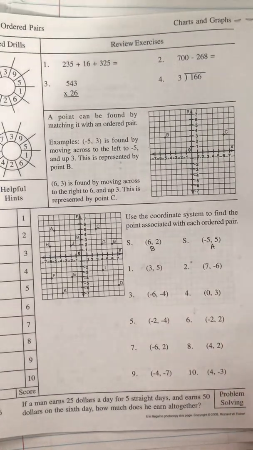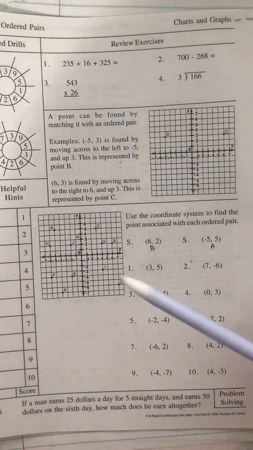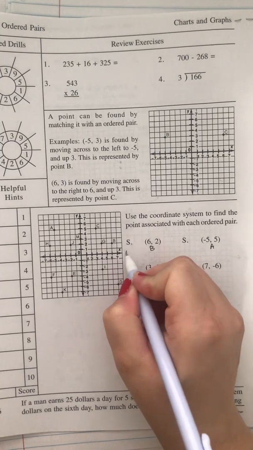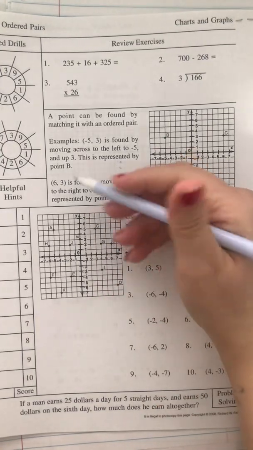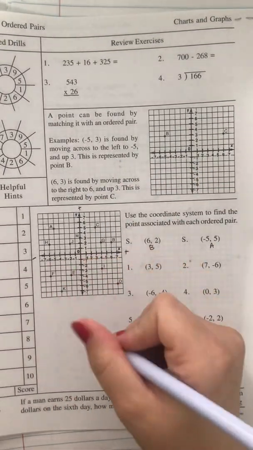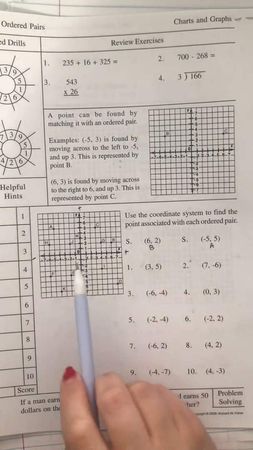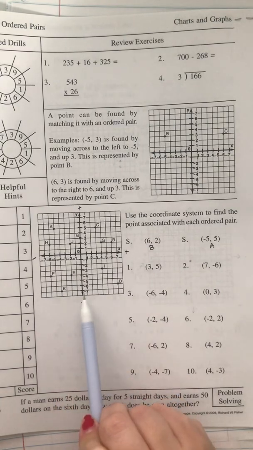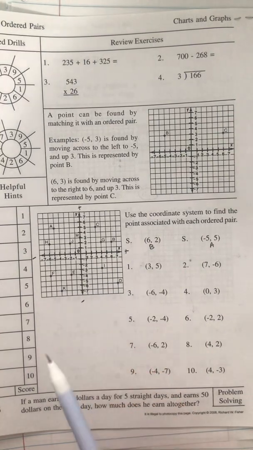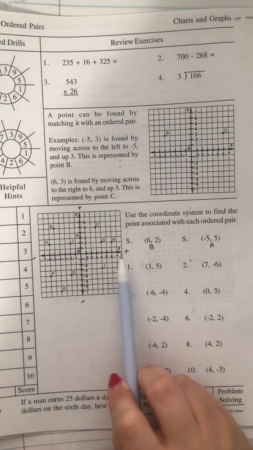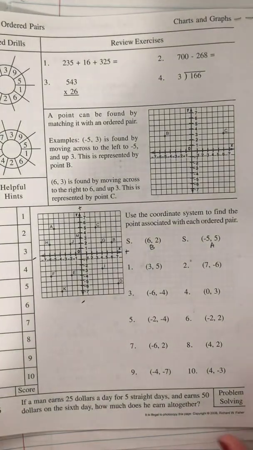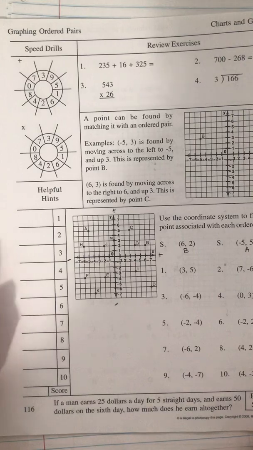So it may seem very, very easy, but you can easily go in the wrong direction. So remember, to the right of 0 is positive. Up from 0 is positive. To the left of 0 is negative, and down from 0 is negative. And the symbols are next to the numbers, but in my opinion, they look a little confusing because sometimes these graph lines look like negatives. So I would just make sure to remember that to the right and up is positive, to the left and down is negative. And make sure that you're writing your point, your letter, in your answer column when you're done.